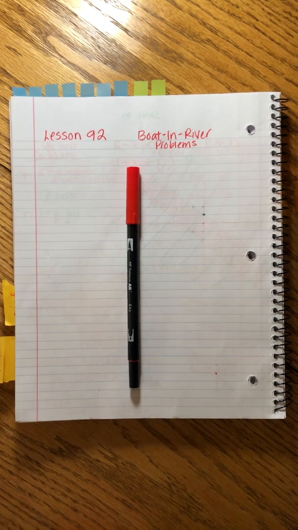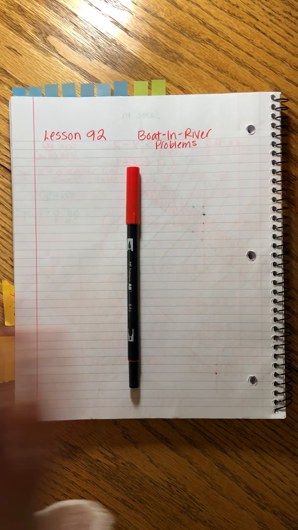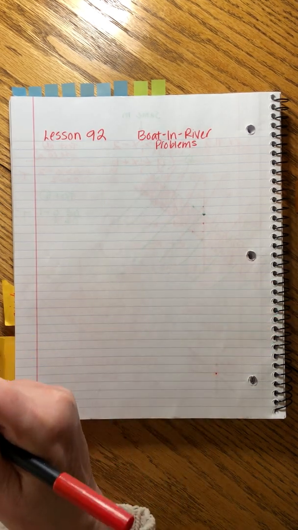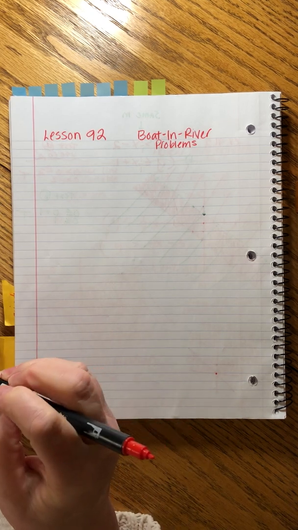Saxon Algebra 2, Lesson 92, Boat in the River Problems. Yay, I love these students. They're not too hard, and they have a great storyline that goes with them.